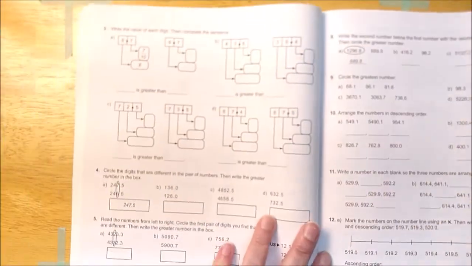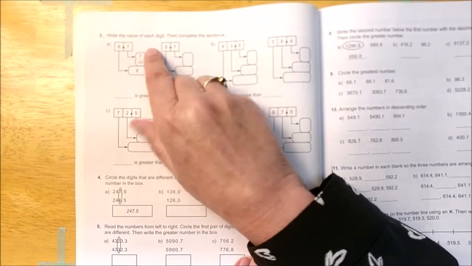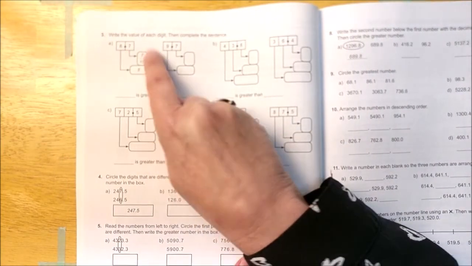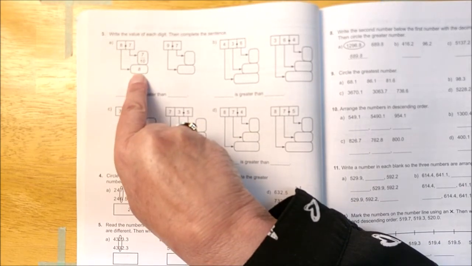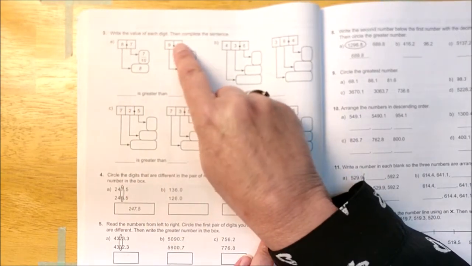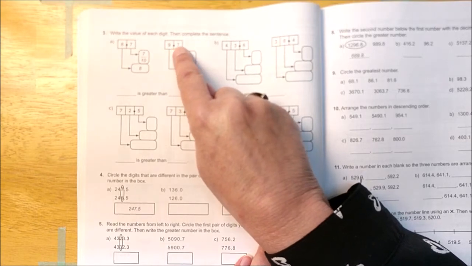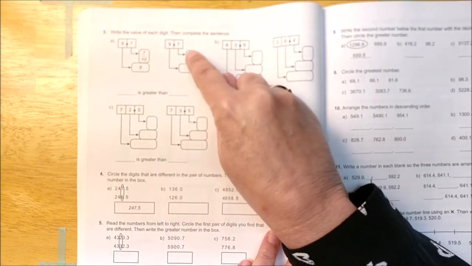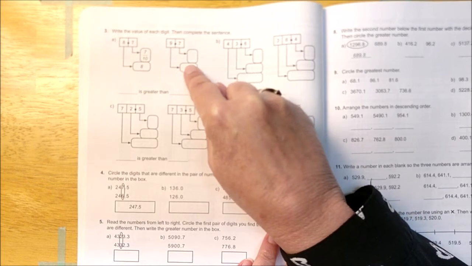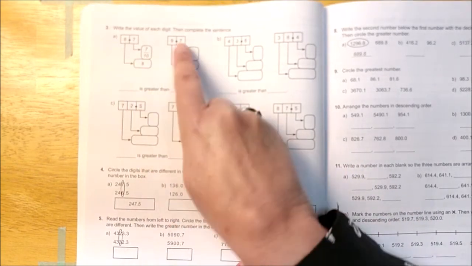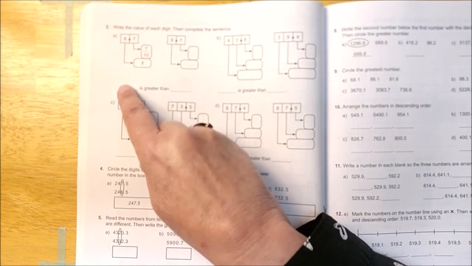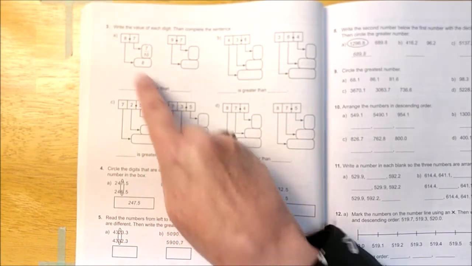Here we are moving on. It says find the value of each digit. So here the 7 is in the tenths place, so it's 7/10. Here the 8 is in the ones place, so it's worth 8. You need to figure out what 9 and 7/10 is worth. So you put 7/10 here, 9 here. Which one of those is greater? So if you think 9 and 7/10 is greater, you'd write 9 and 7/10 is greater than 8 and 7/10.